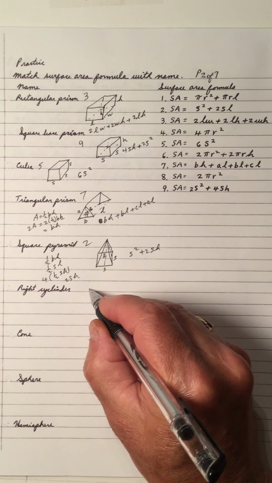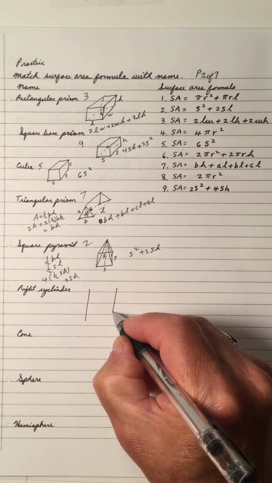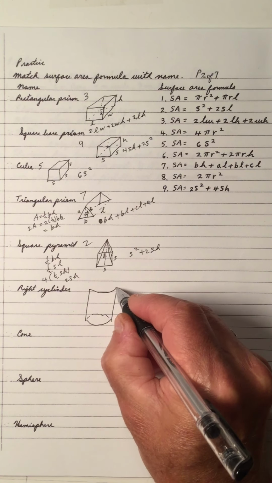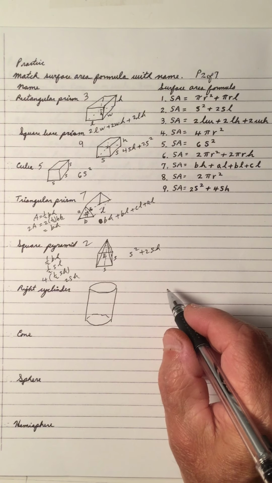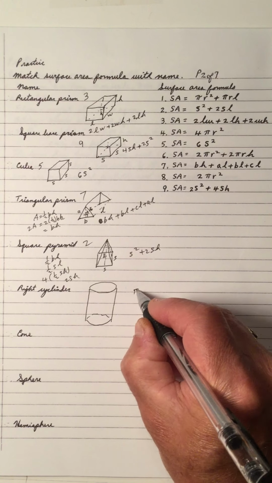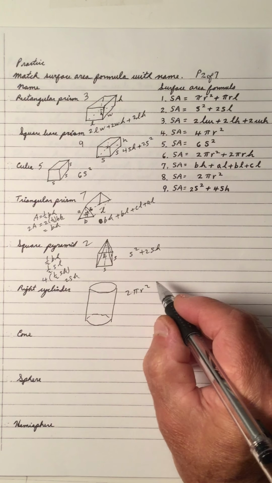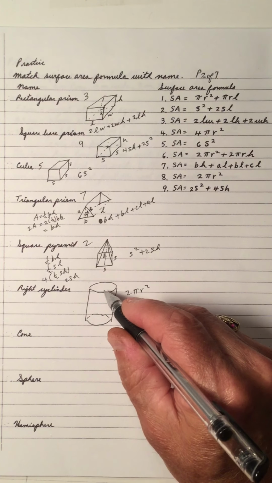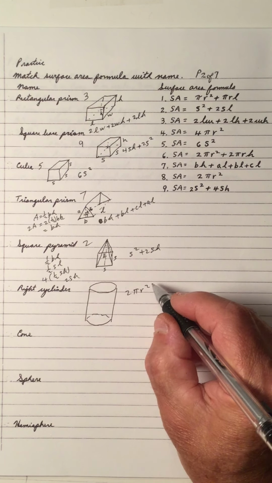A right cylinder, here comes a right cylinder, oval in shape at the bottoms. The top and bottom are 2 circles. So the base area of the bottom is a circle, so it's pi r squared, but there's 2 of them. So that's the base area. The top is a circle, the bottom is a circle.